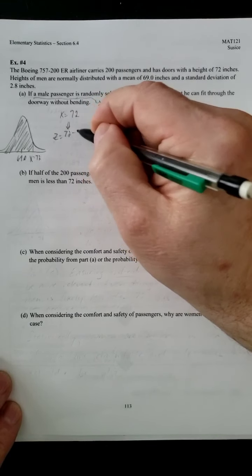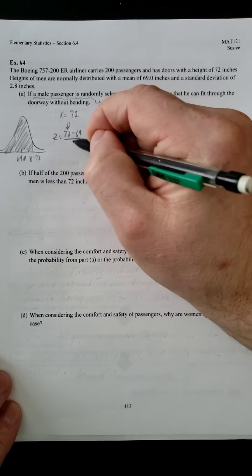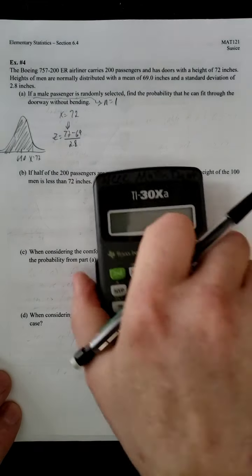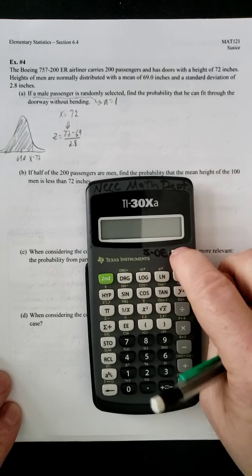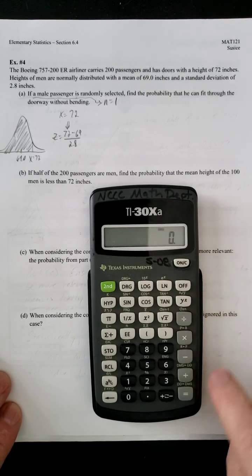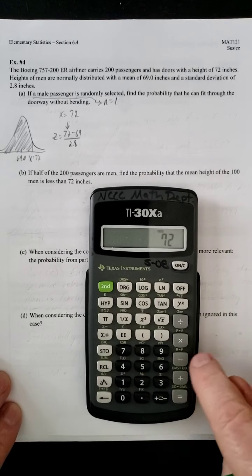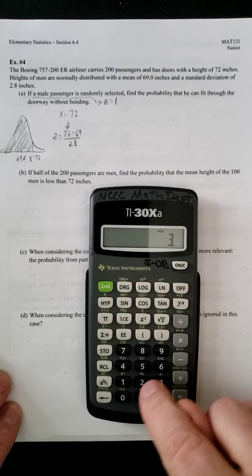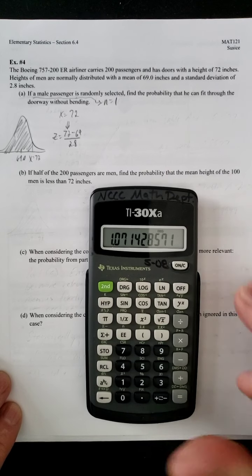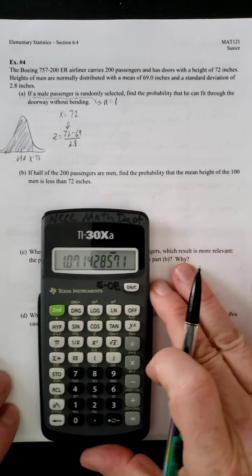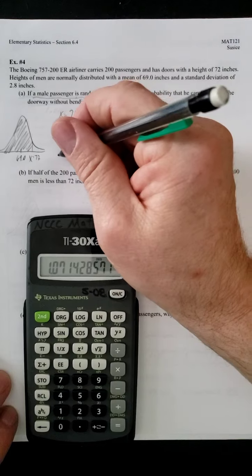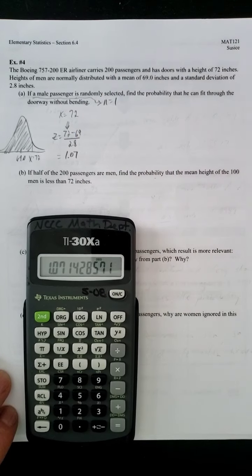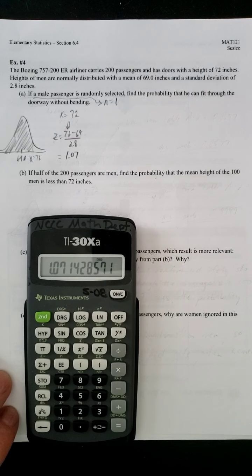We had 72 minus 69 all over 2.8. So 72 minus 69 divided by 2.8 equals 1.071, and so 1.07 if we round it to 2 decimal places.